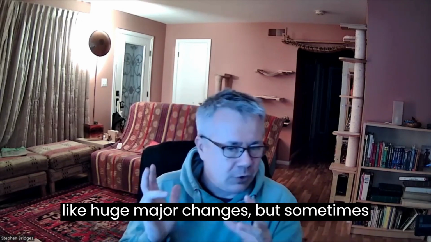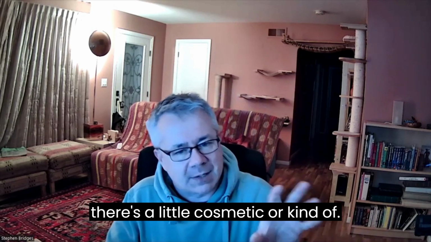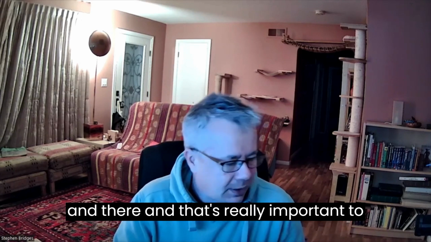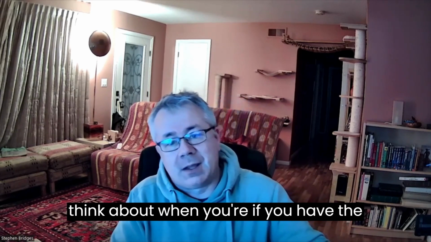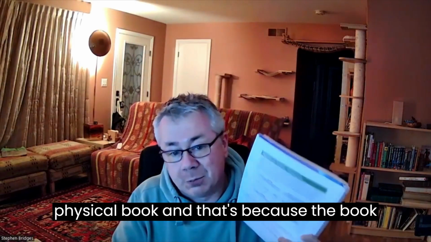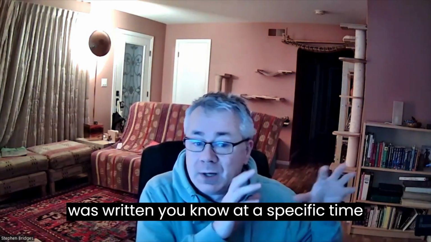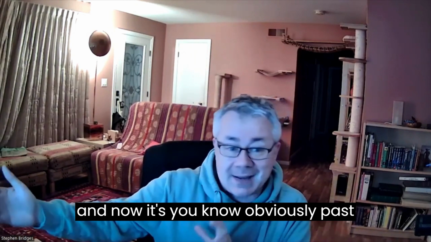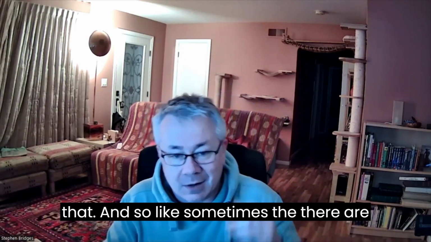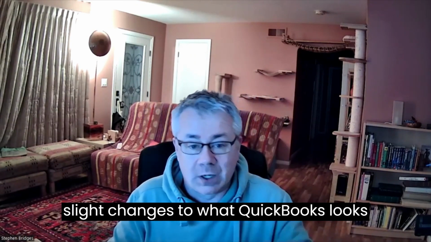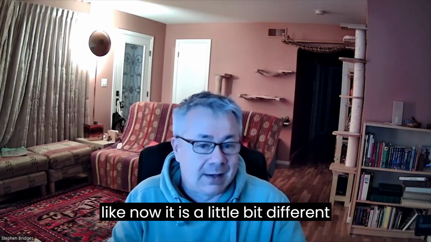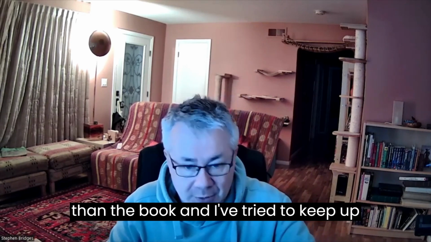Other than that, there are no huge major changes, but sometimes there are little cosmetic or menu changes here and there, and that's really important to think about if you have the physical book. The book was written at a specific time, and now it's obviously past then, so sometimes QuickBooks looks a little bit different than the book.